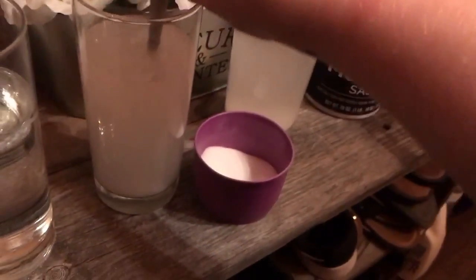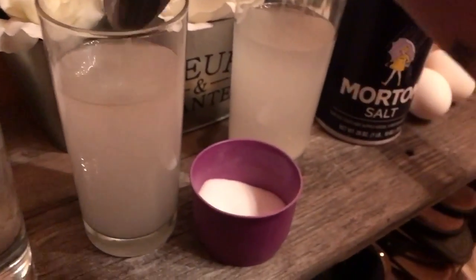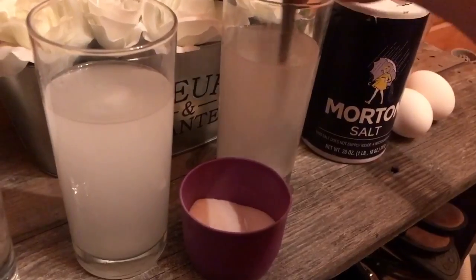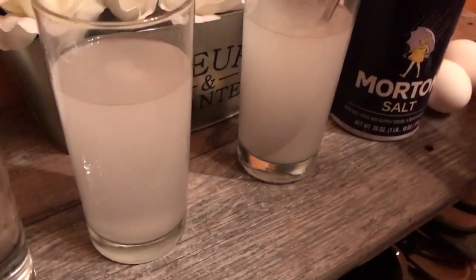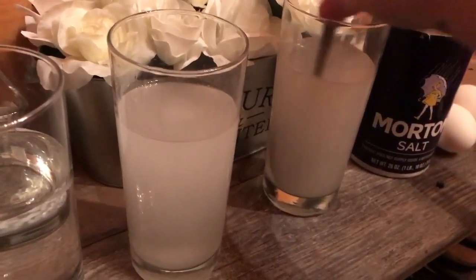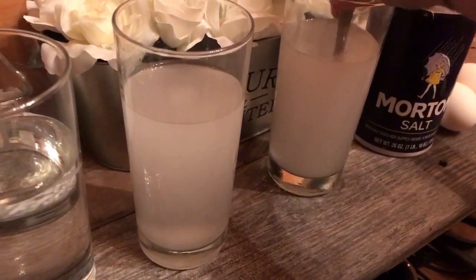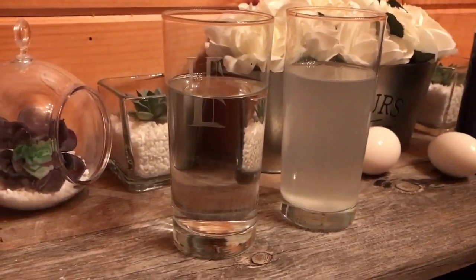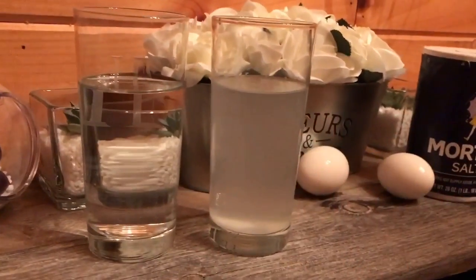And now I want to mix these and wait till they are completely dissolved. What that means is you're just going to mix it till they don't look cloudy anymore. So we'll just mix it and let it sit for a minute. Alright, so now that the salt has pretty much dissolved, it doesn't quite look like it, but it's enough to do the trick.